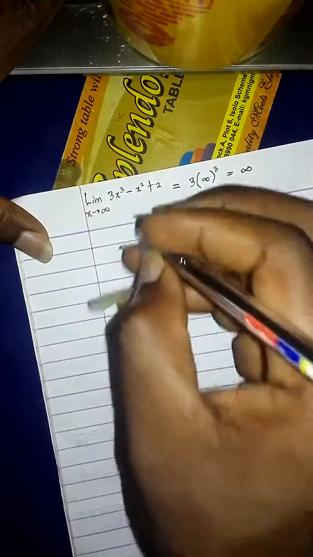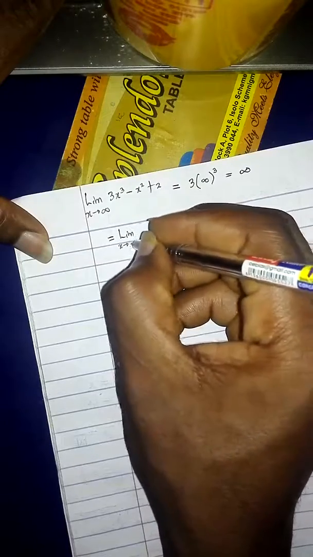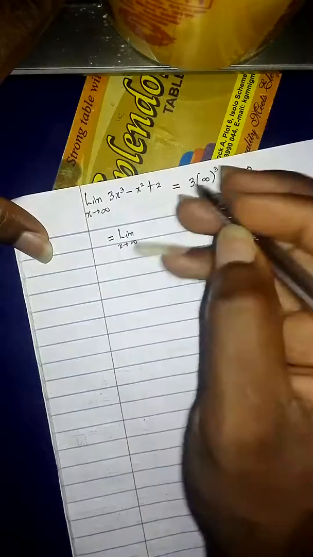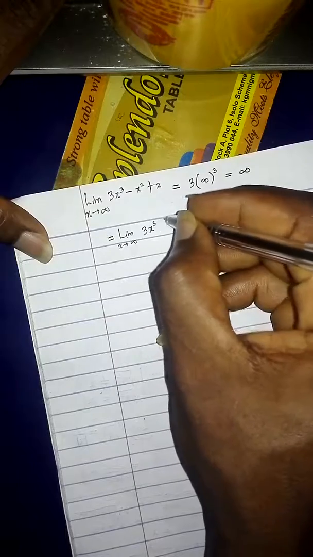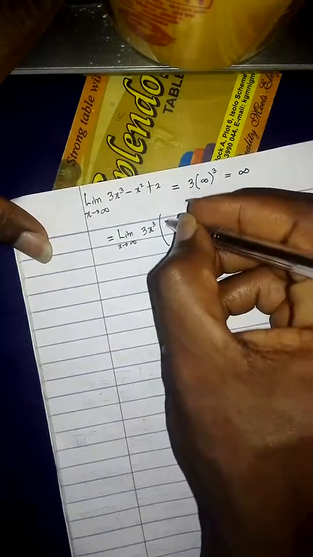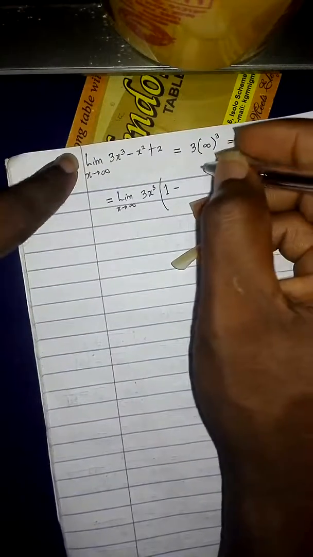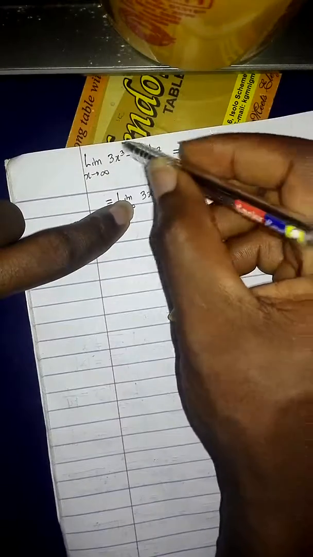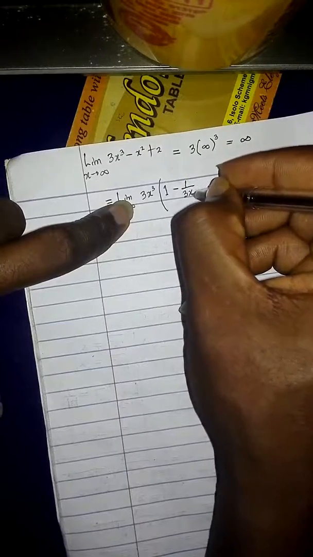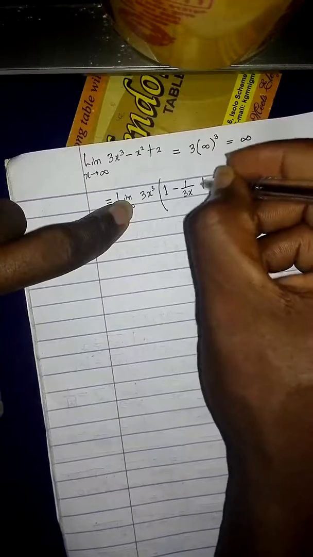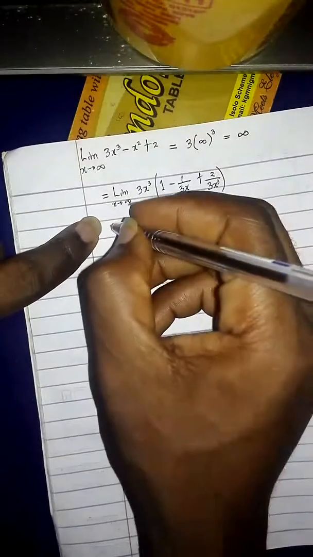Another way you can visualize this is to see this as being equal to the limit as x approaches infinity. If you decide to factorize, you're going to have 3x cubed. If you move out 3x cubed from all the terms, you're going to have 3x cubed into 1 minus, what you have left here will be x squared over 3x cubed. That's going to be minus 1 over 3x. Hope you got that. Plus 2 over 3x cubed. So that's what you have as x approaches infinity.